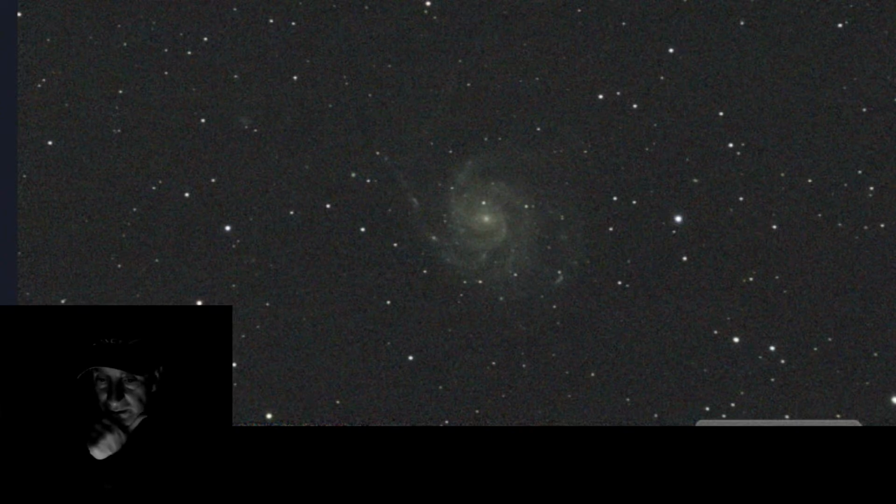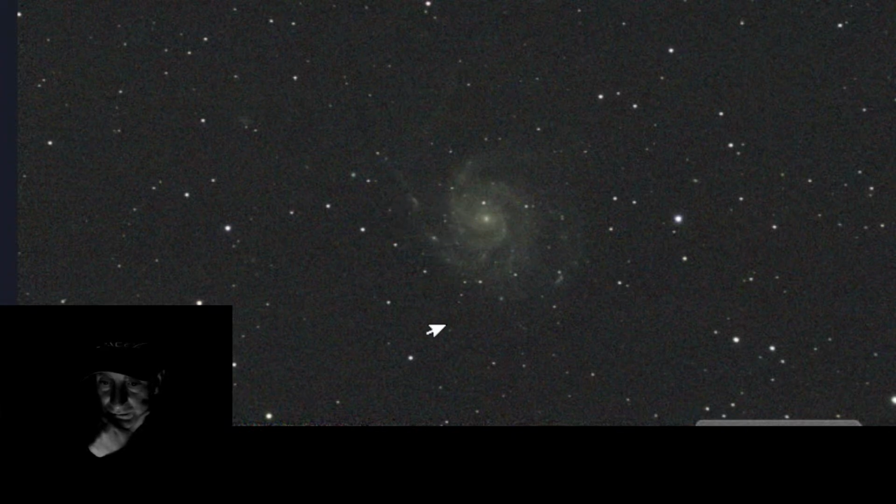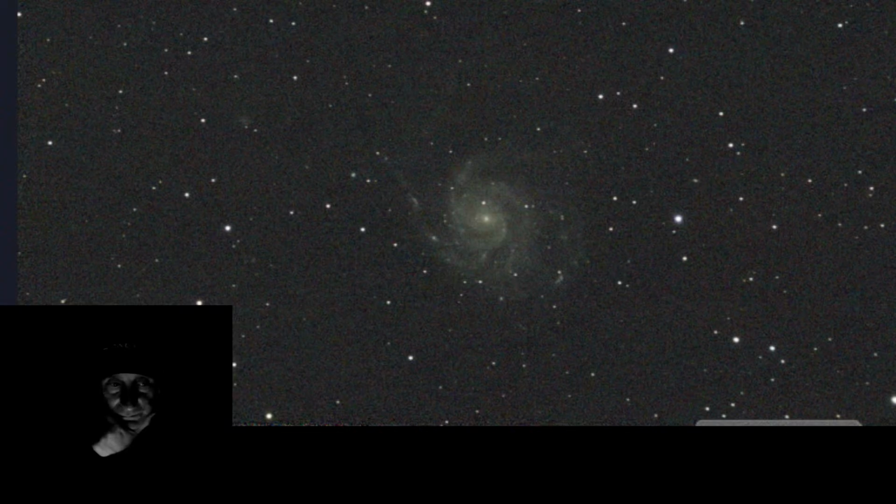I don't know if that's any better. But you really can begin to make out the spiral arms without any shadow of a doubt, and obviously the centre of the galaxy there. And it's 5 minutes, just 5 minutes, which I think is quite extraordinary.